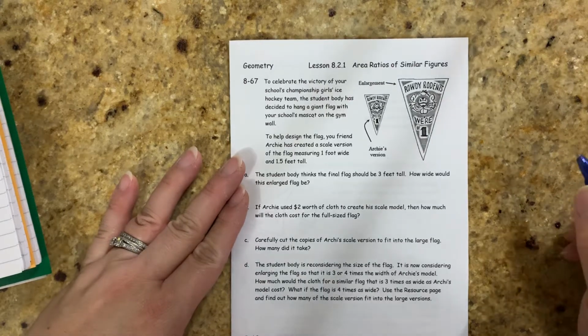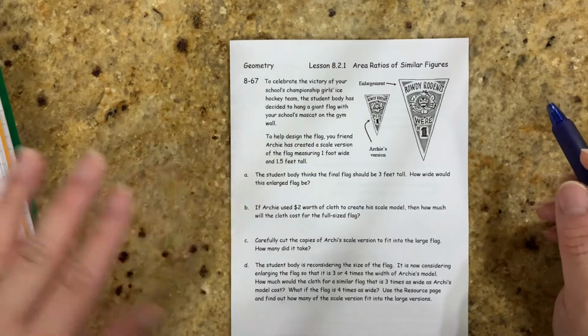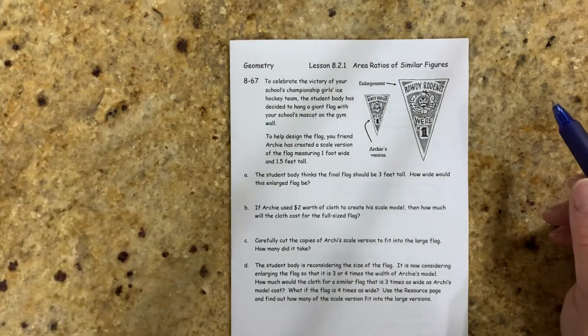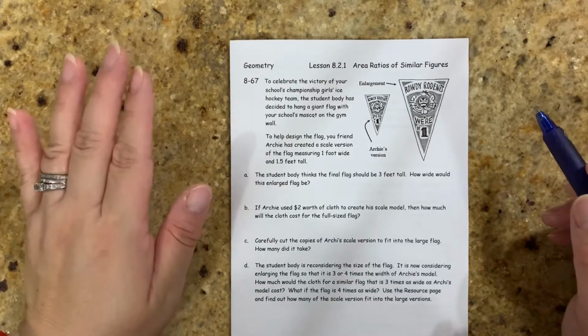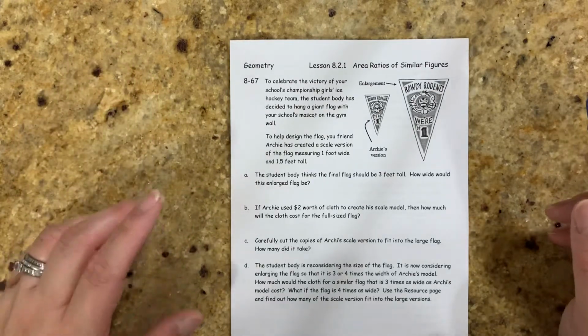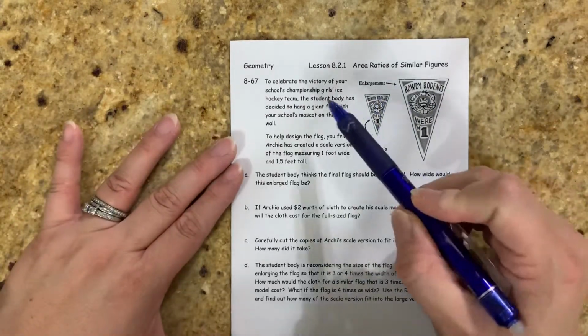Okay, we're going to start with lesson 8.2.1, and you can follow along with your textbook online, or you can just follow along with the handout. If you lost your handout, please print it out from Google Classroom. This is the same thing that I gave you before we left. All right, so let's start with the first problem.